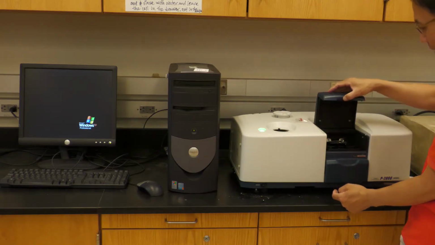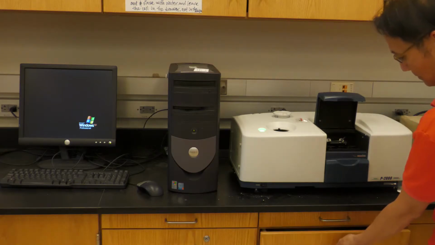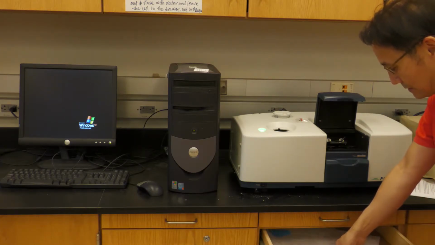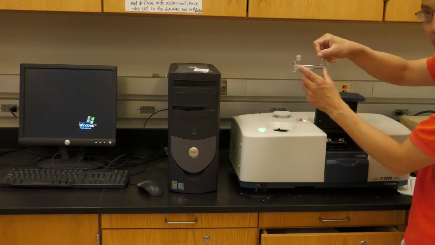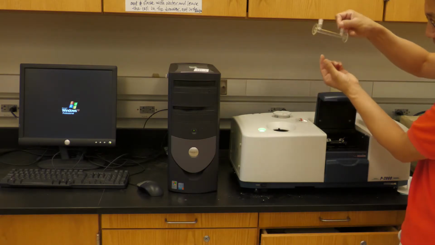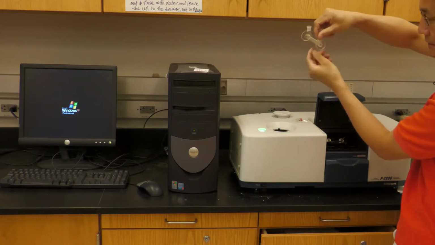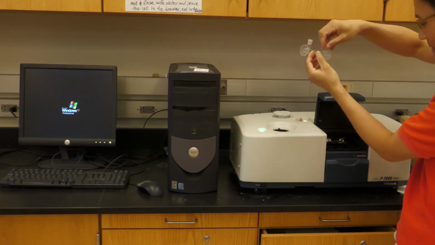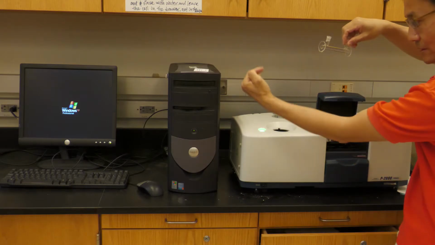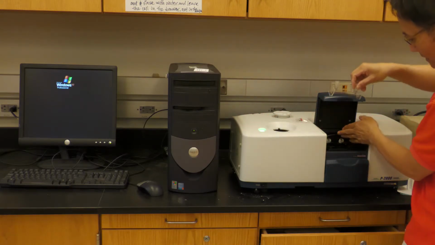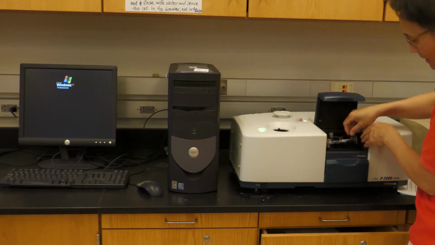Okay, so now let's go through these chemicals. Now suppose we put your chemicals here. Okay, so you can see these two ends are a little bit different. This end has a small cut. This end is just a round one. So this small cut will face the light in. Okay, so you will put this one here.